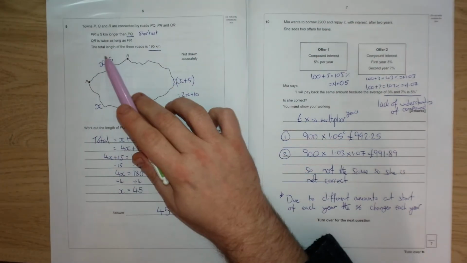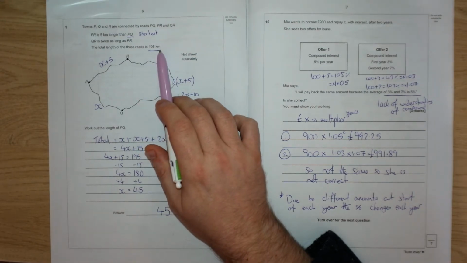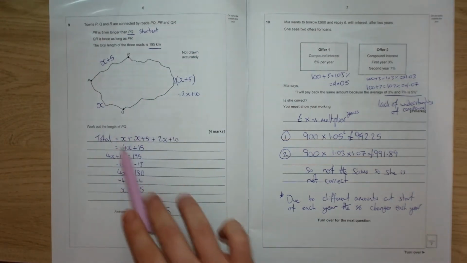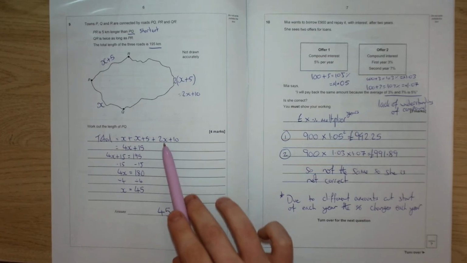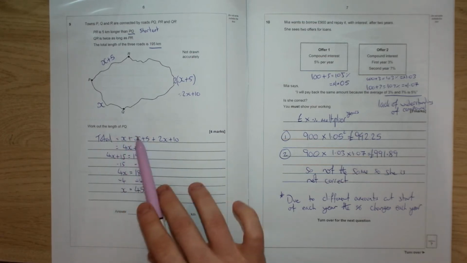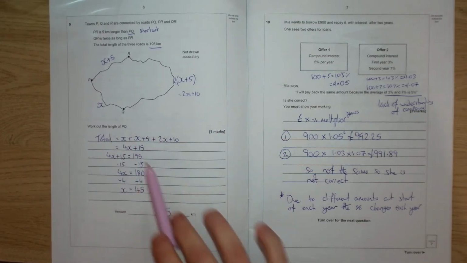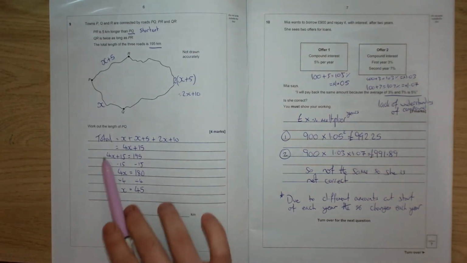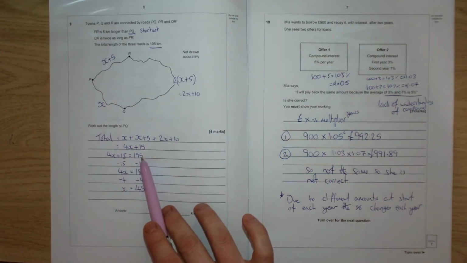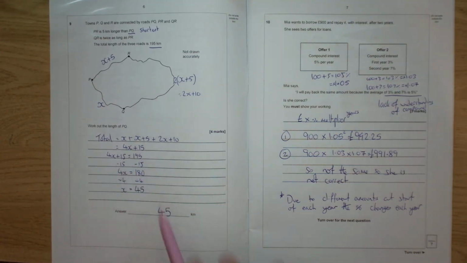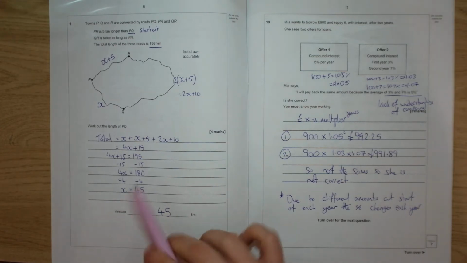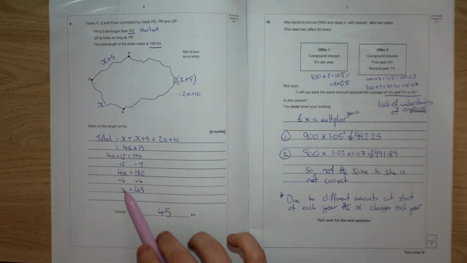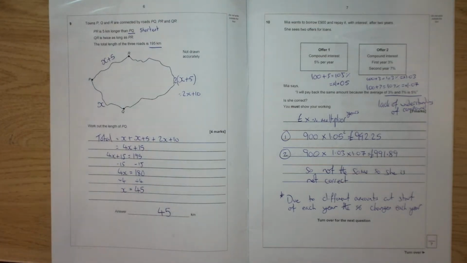It then tells me the total length of the 3 roads is 195 kilometres. So I've got x plus 5 plus 2x plus 10. X and 2x is 4x, 5 and 10 is 15. So I know that 4x add 15 equals 195. We're then just going to solve the equation, so take 15 off each side, so 4x equals 180, divide both sides by 4, halve it again, or however you want to divide by 4, so that gives you x equals 45.